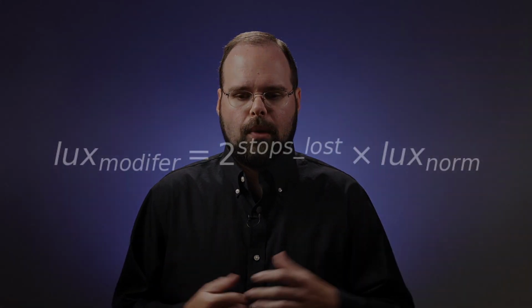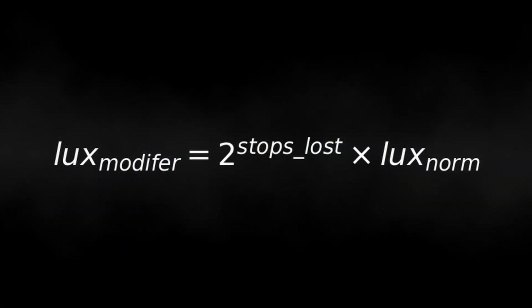So to address our light levels, this is just a basic stops-to-linear conversion plus multiplier. All we do is 2 to the power of the number of stops that we're losing from our light modifier, and multiply that by the normalized 1 meter illuminance level that we just calculated in the previous step.